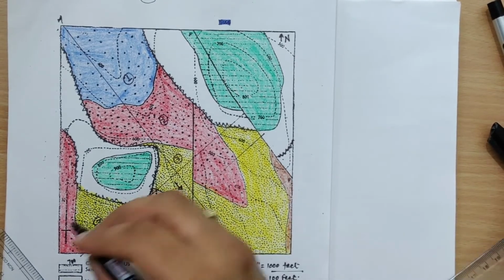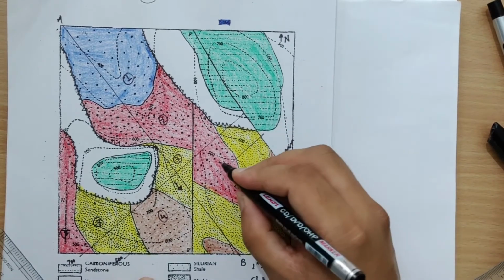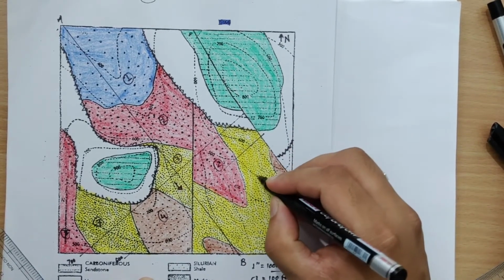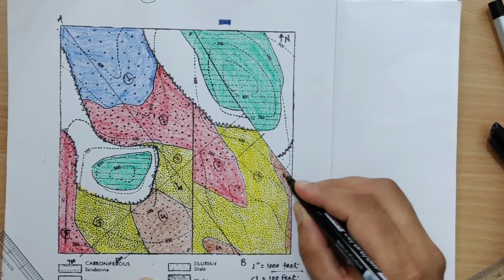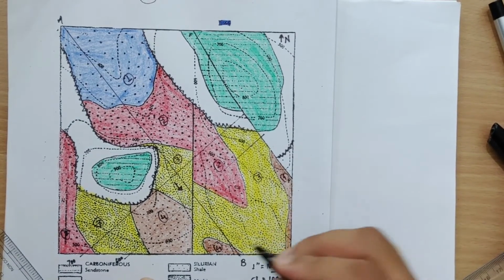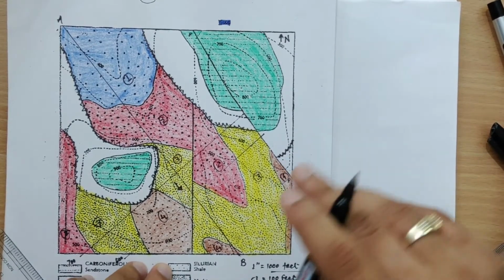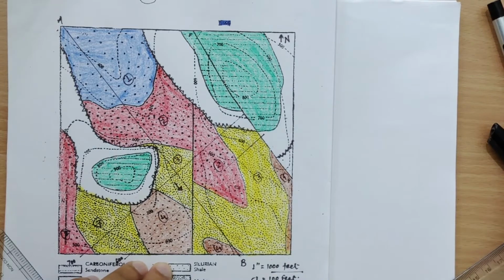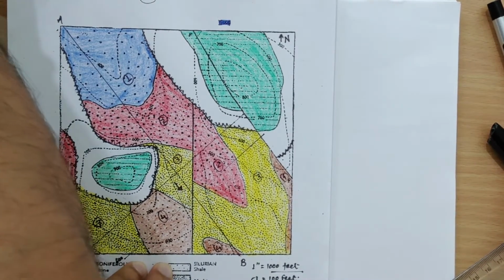This is 3. This is 2 again. So this is 2 and this is 3 and this is 4. And this one is bed number 1. So this should also be colored with blue color.